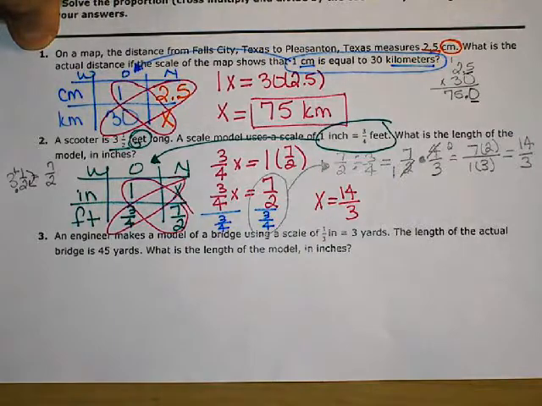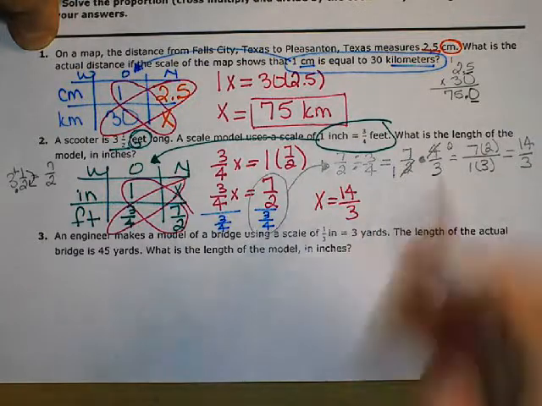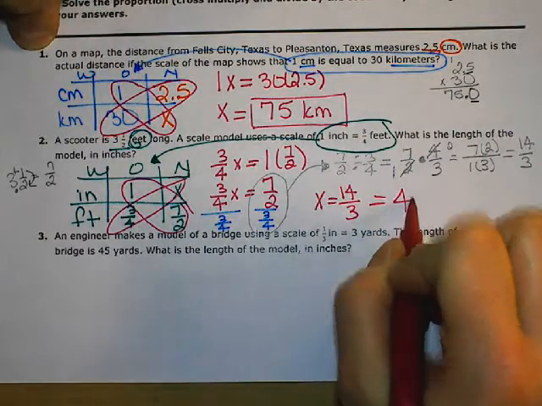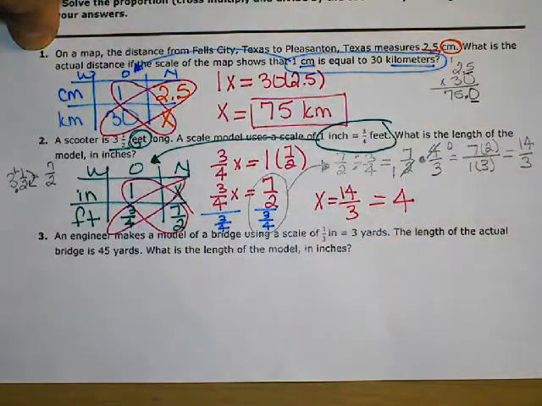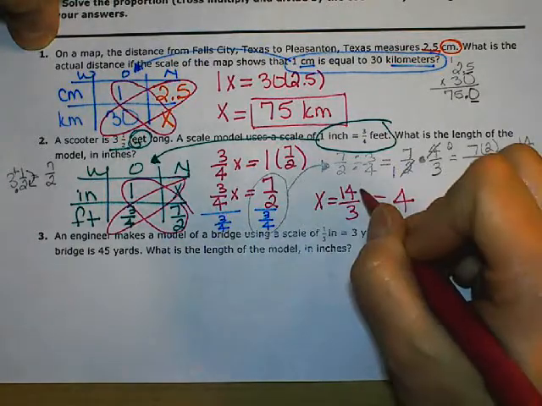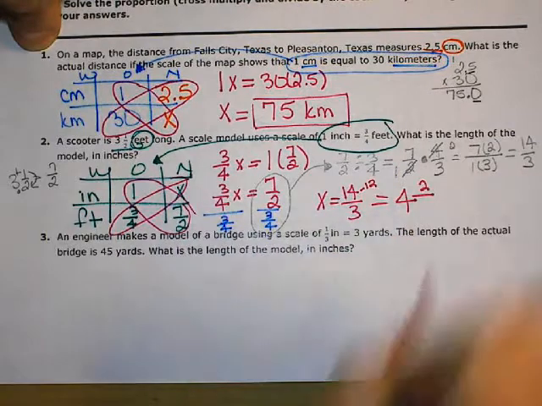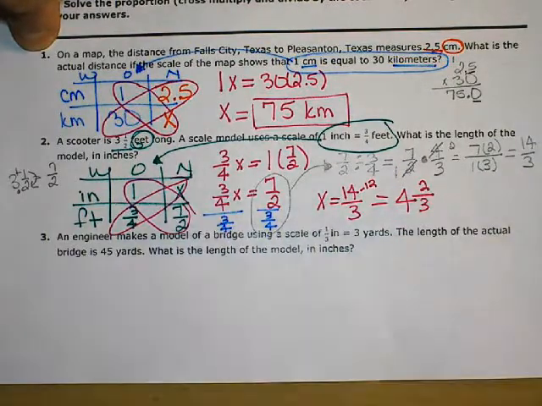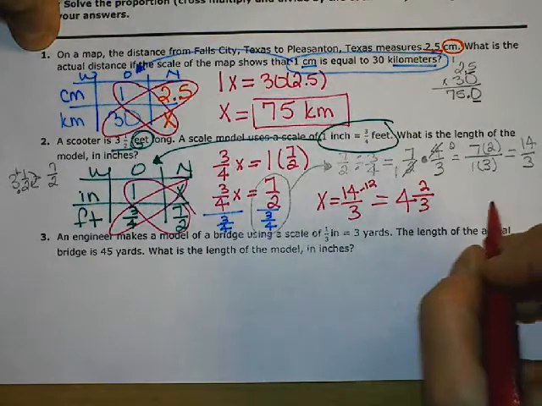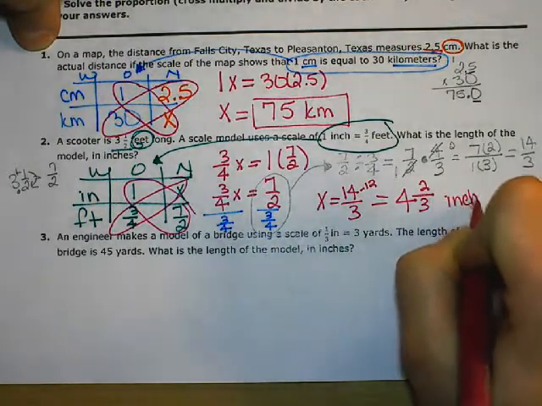but right now we do not leave improper fractions. I do need to convert this to a mixed number. I know that 3 times 4 equals 12. I'm going to subtract 12 and I get 2 remaining, and my denominator stays the same. Therefore, my solution is 4 2/3 inches.